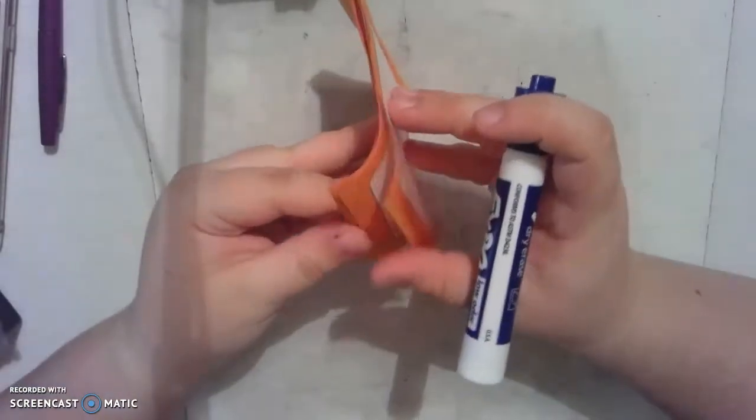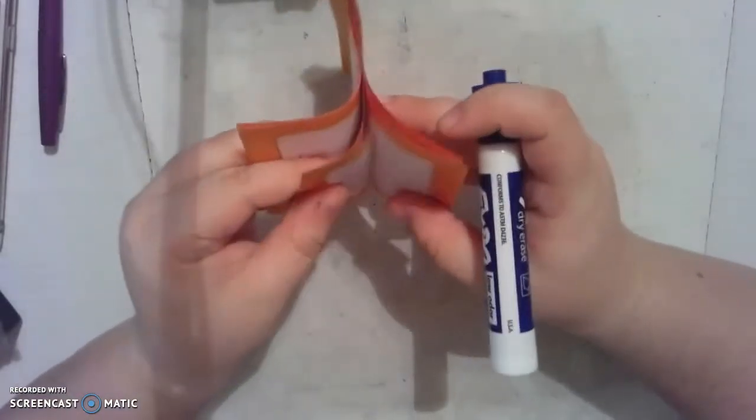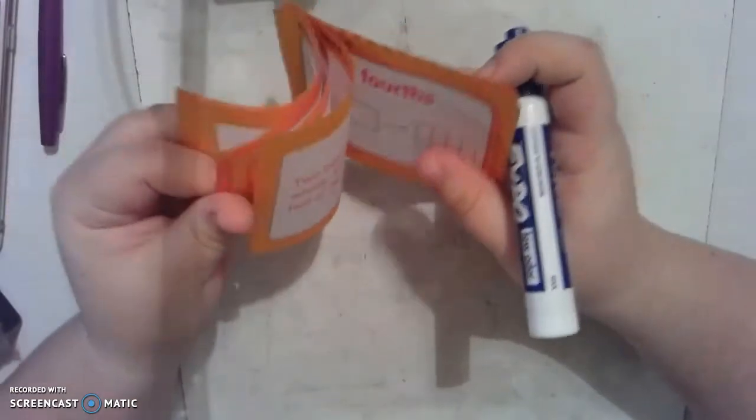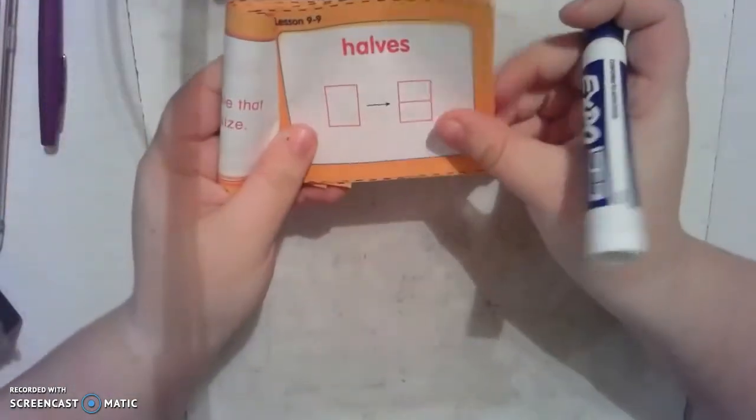Welcome back to chapter 9, lesson 9 for math. You should have just completed lesson 8 and now we're moving on to lesson 9. So before we get too into our math lesson 9 today, there's a couple things we need to do. First, we need to learn our vocabulary word before we even get started. And our vocabulary word for this lesson is halves.